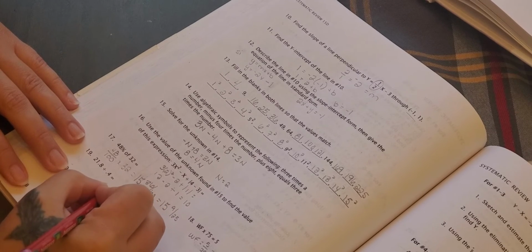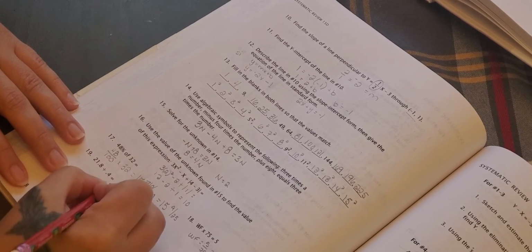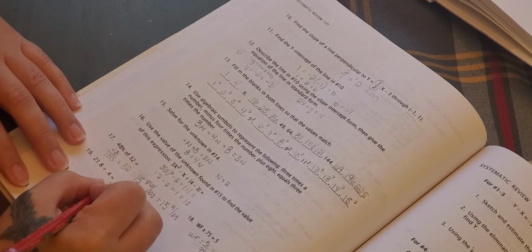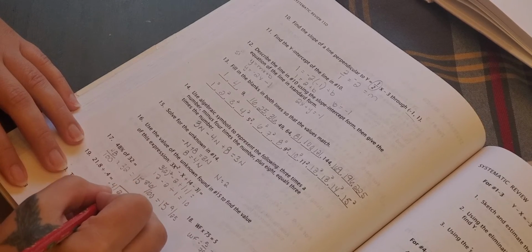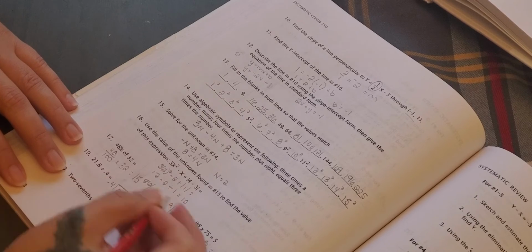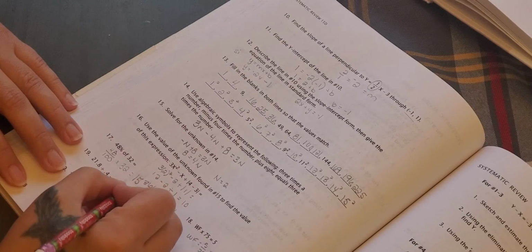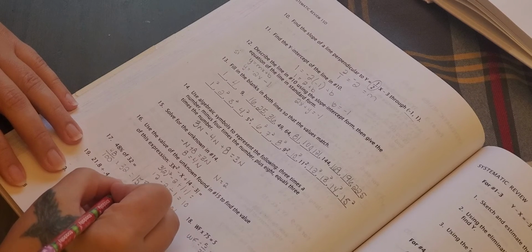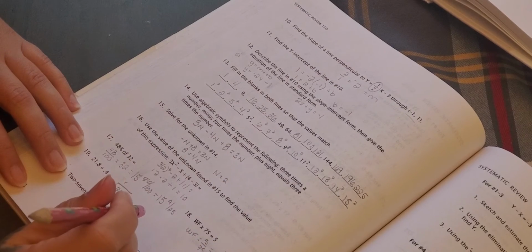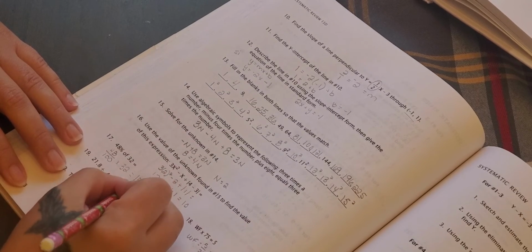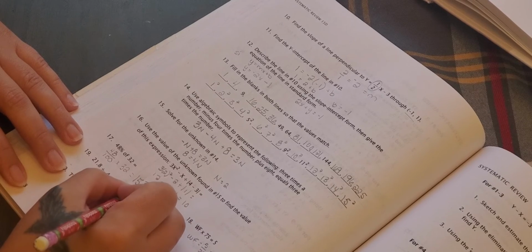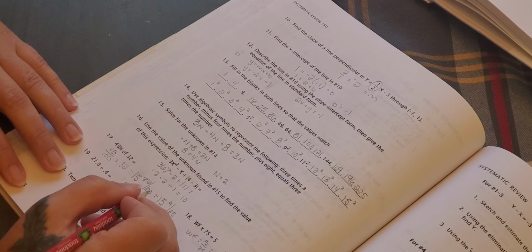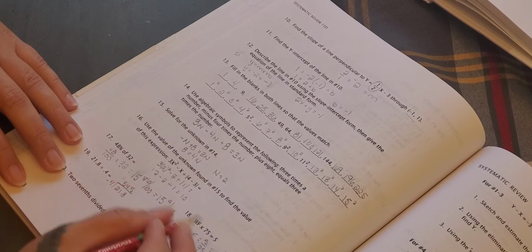21.8 divided by 0.4. 4 goes into 21. Let's see. 54.5. Yeah, 54.5.